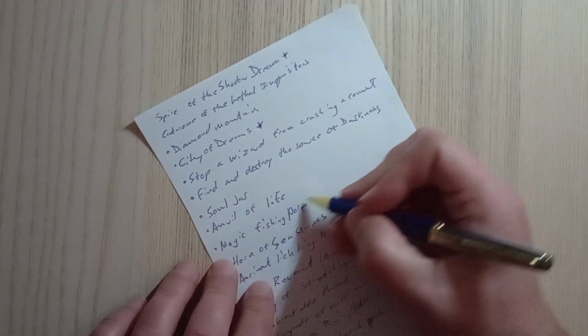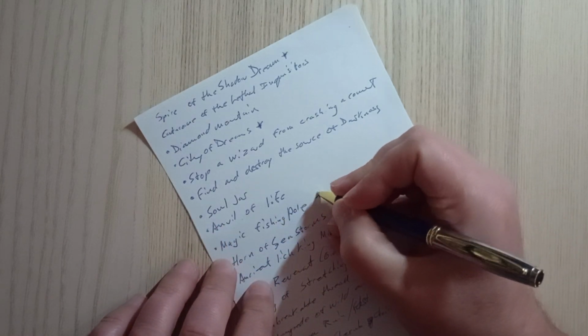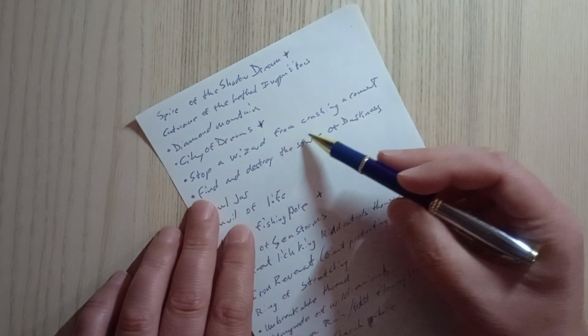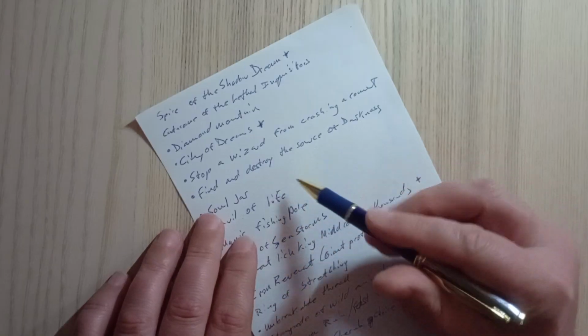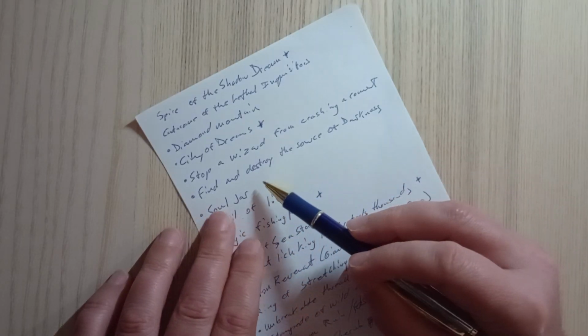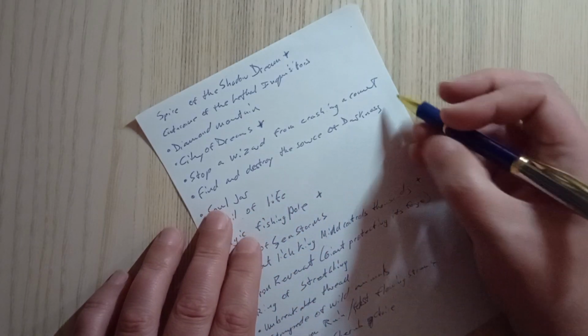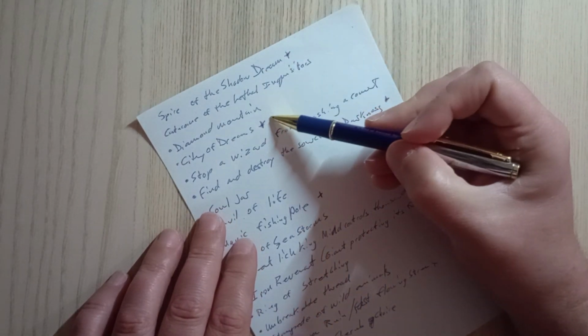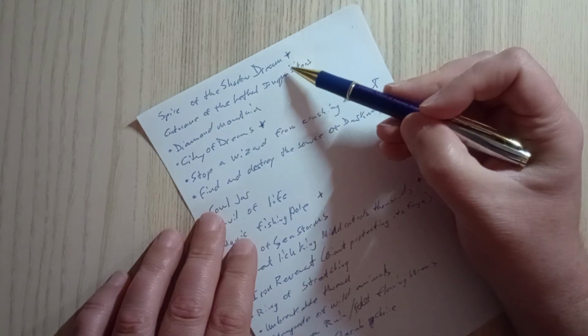The fishing jar. And stop a wizard from crashing a comet, maybe. Find and destroy a source of darkness. I kind of like those. So these things start to mesh a little bit.